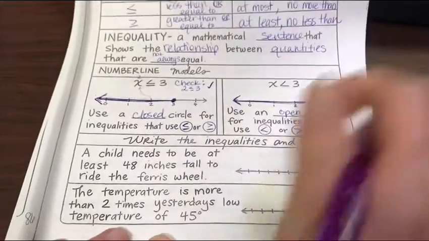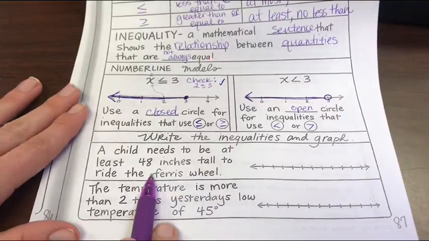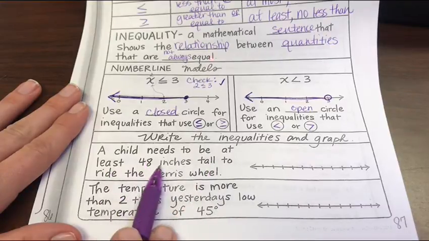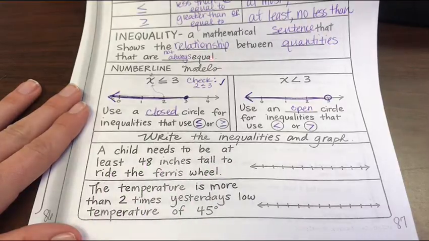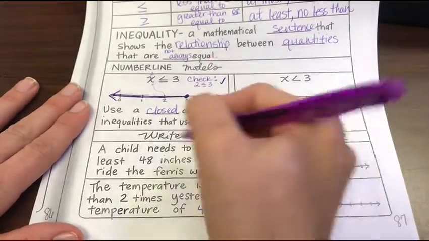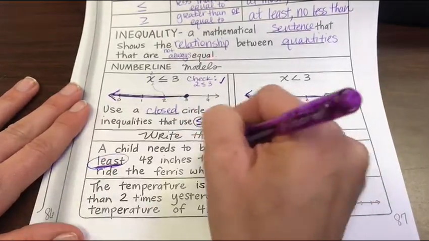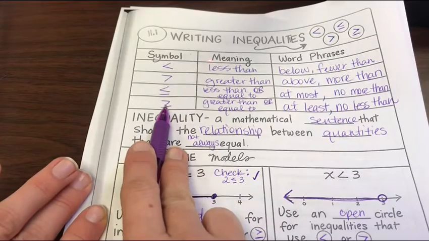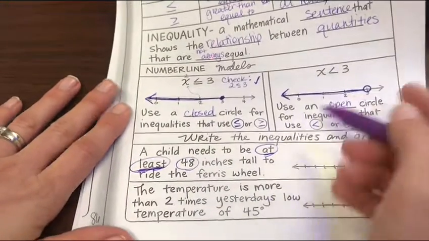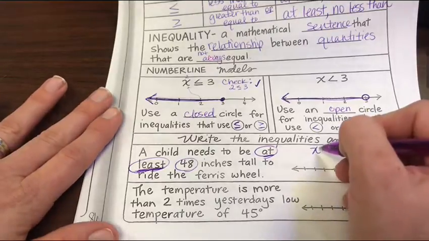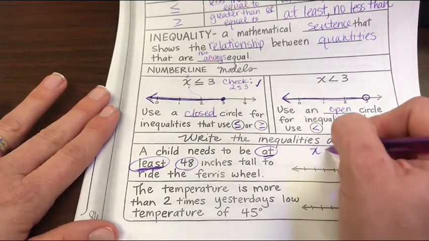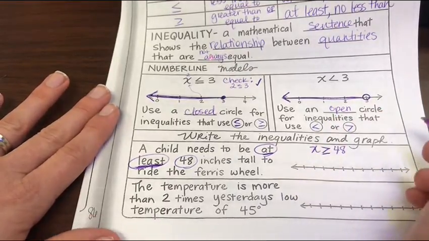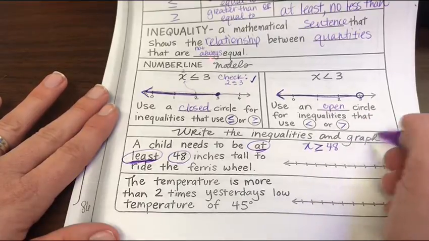All right, so another way it could give you a situation and have you write an inequality and graph it. It says a child needs to be at least 48 inches tall to ride the Ferris wheel. So at least right there is really important. At least 48 inches tall. So I go up here: at least means greater than or equal to. I'm just going to use x as my variable. So a child's height has to be at least 48. So they could be equal to 48 or taller or greater. So there's my inequality, and now I'm going to graph it.